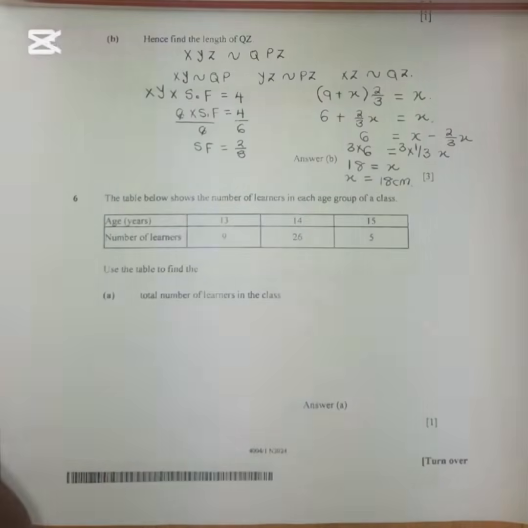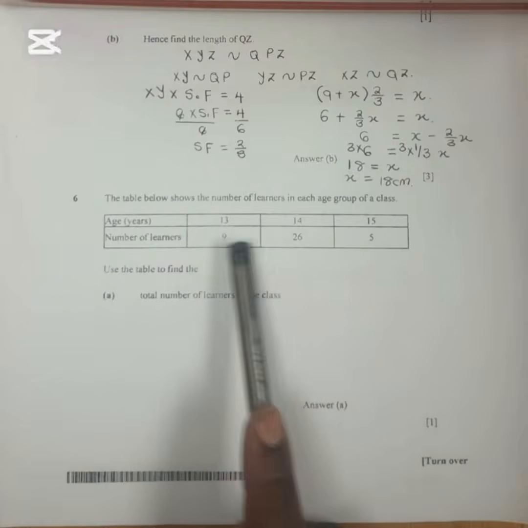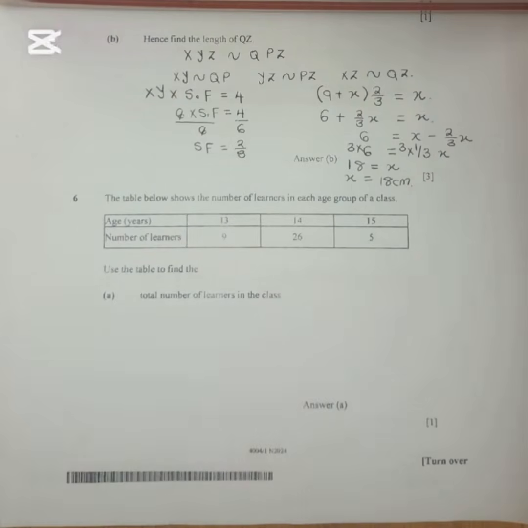November 2024 was unique because it was having 2 questions on statistics. This was the first question on statistics. The table below shows the number of learners in each age group of a class. Use the table to find the total number of learners in the class. So total number of learners is equal to 9 plus 26 plus 5, which is equal to 40. Let us proceed to part B.